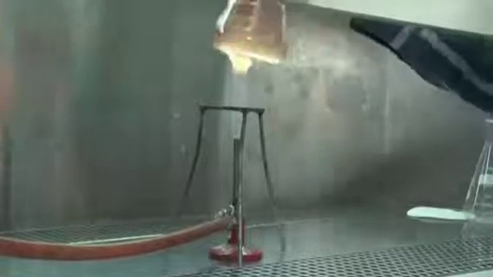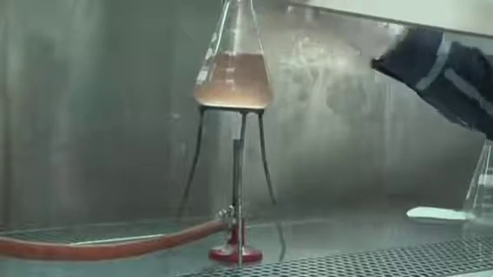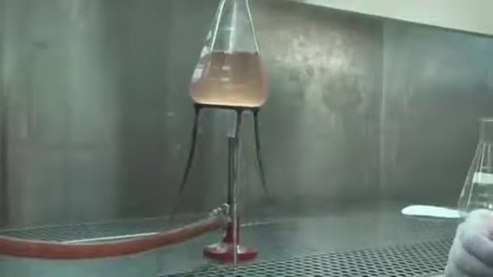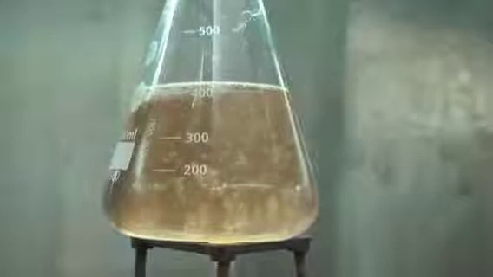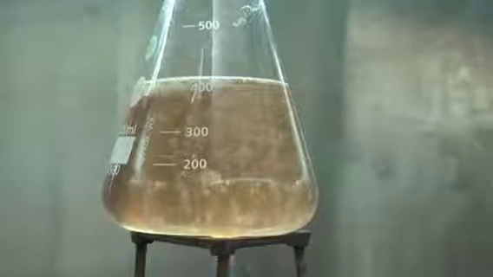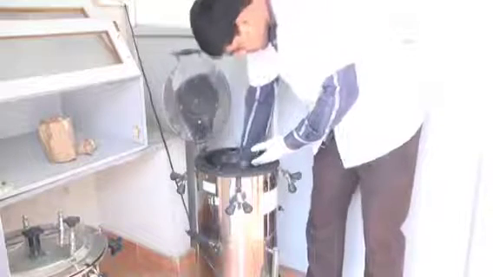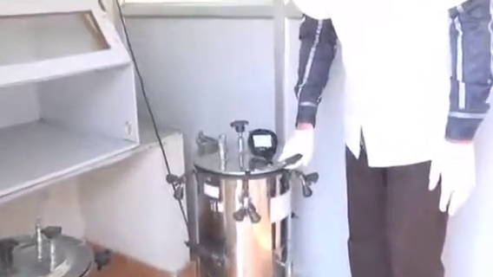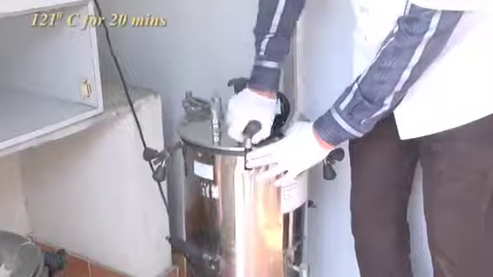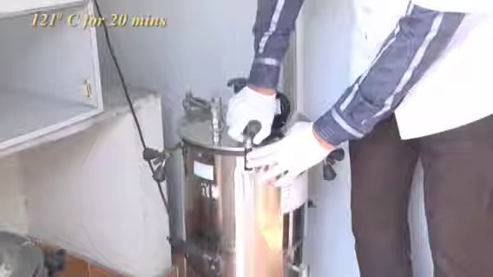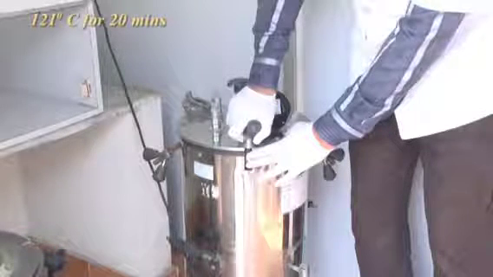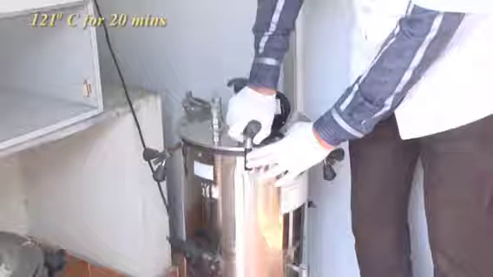Media containing agar should be heated first to completely dissolve the agar before autoclaving. Bring the medium to a boil without burning. Most culture media will require final sterilization in an autoclave at 121 degrees centigrade for 20 minutes, but it is important to follow the manufacturer's instructions as it may vary for different media.